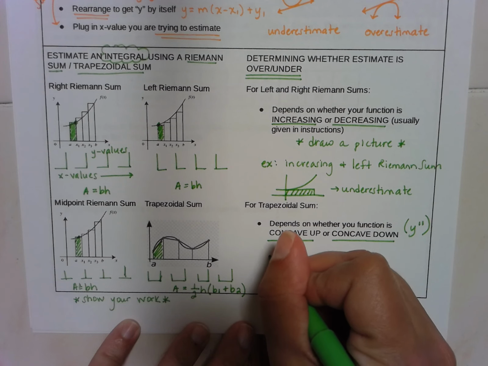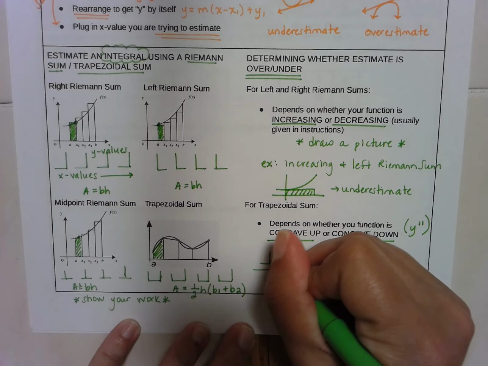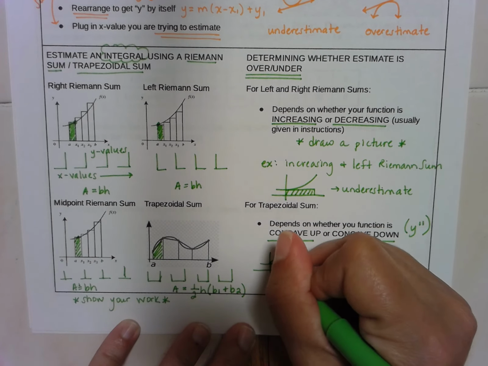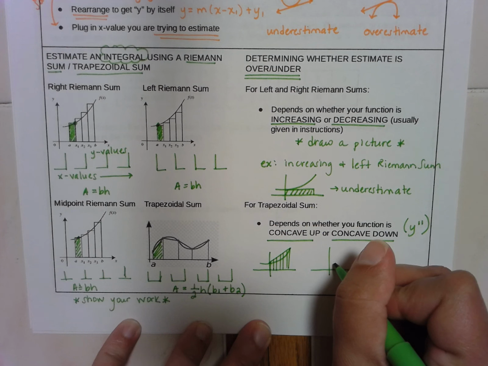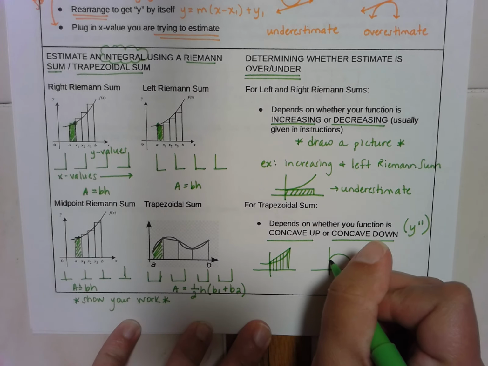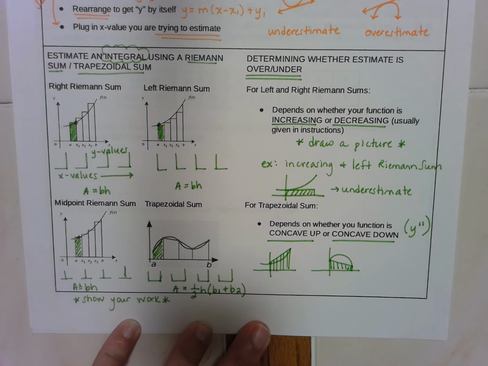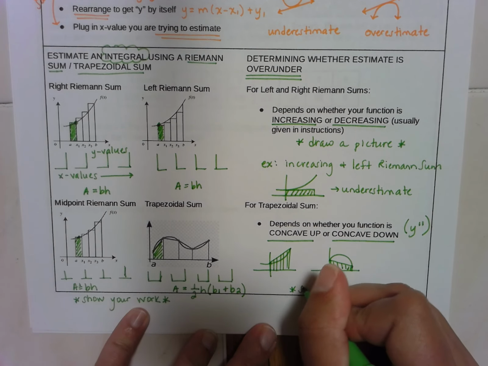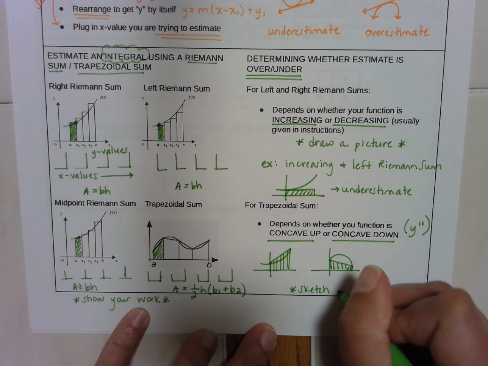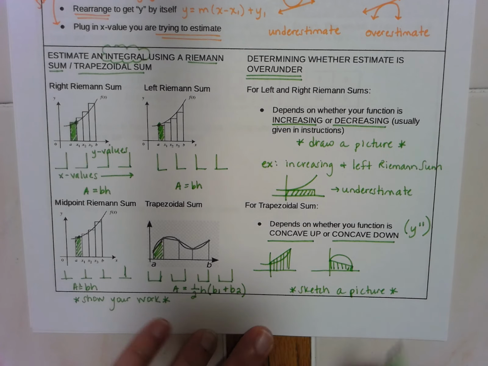Again, I think sketching a picture here is really important. If we start with a function that's concave up and we draw a trapezoid, we can see that our trapezoid is too big. And if we start with a function that's concave down, and we draw a trapezoid, we can see that our trapezoid is too small. So I think it's really important to sketch a picture here, and I wouldn't try to necessarily memorize these answers, but I would definitely try to sketch a picture to figure it out.